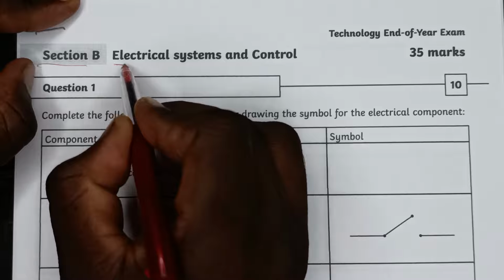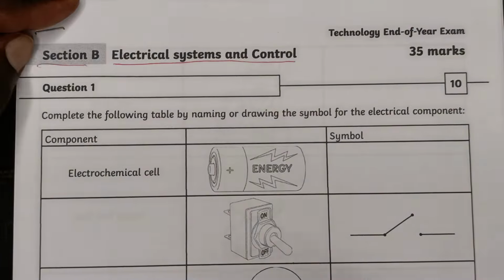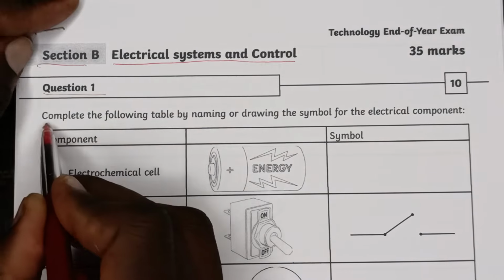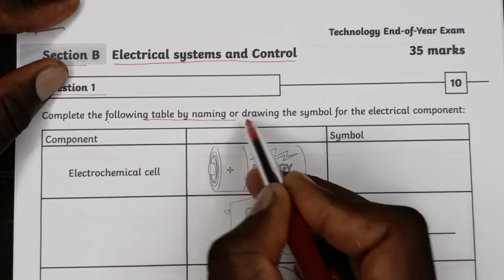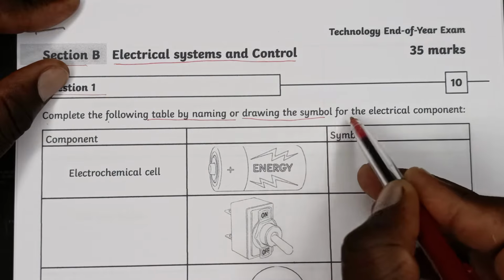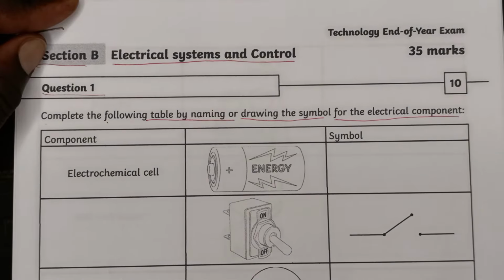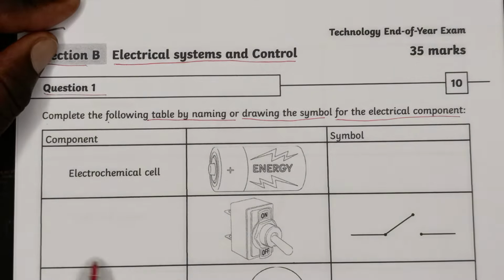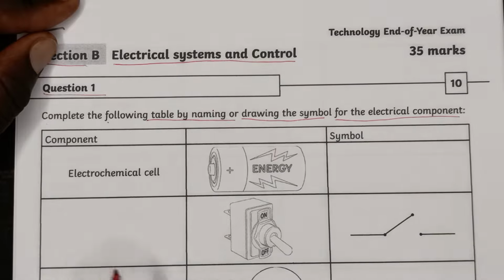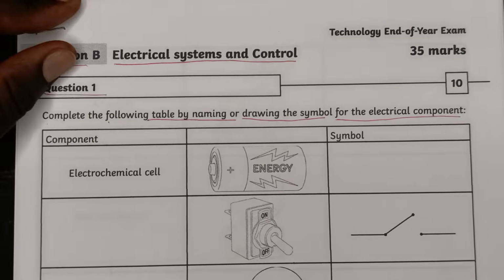Here we will be dealing with electrical systems and control. Question 1 says, complete the following table by naming or drawing the symbol for the electrical component. So you'll be naming if the name is not given, like here. You will be drawing if the symbol is not given, like here.